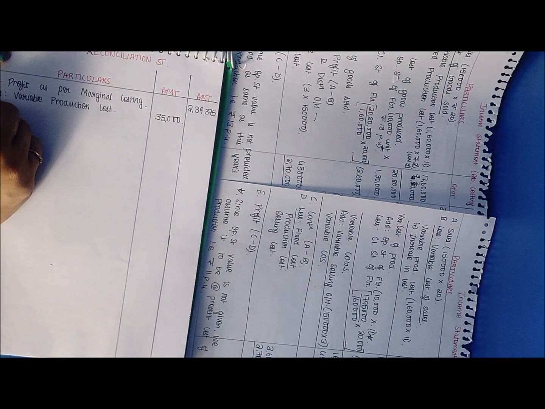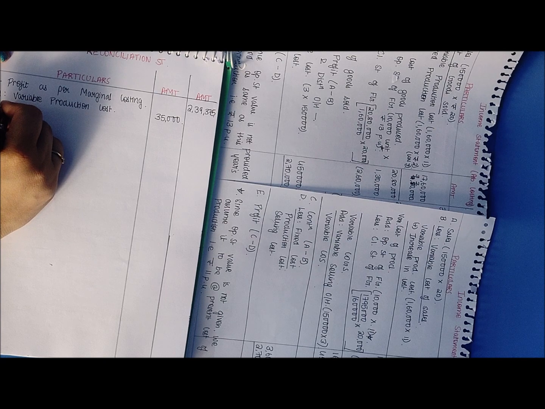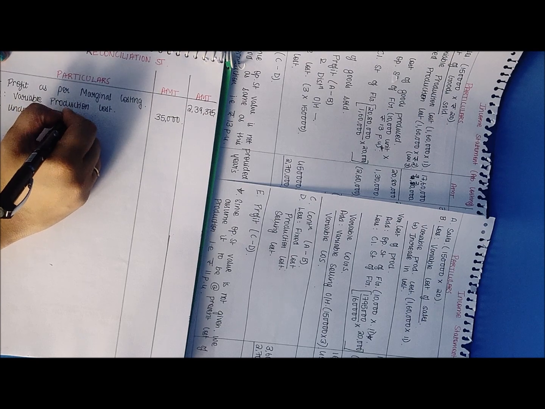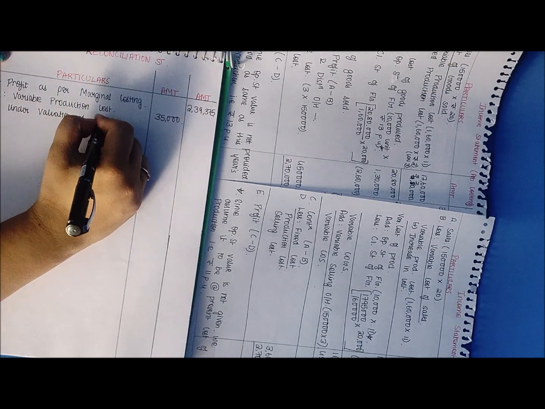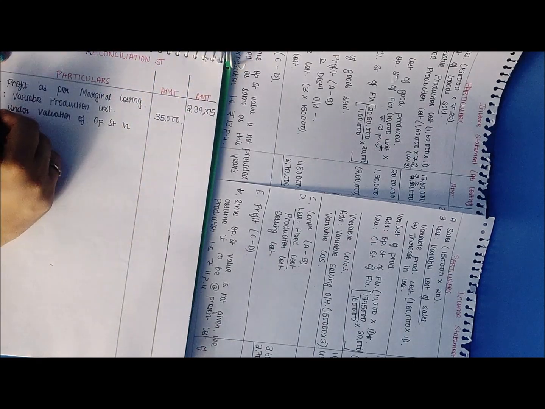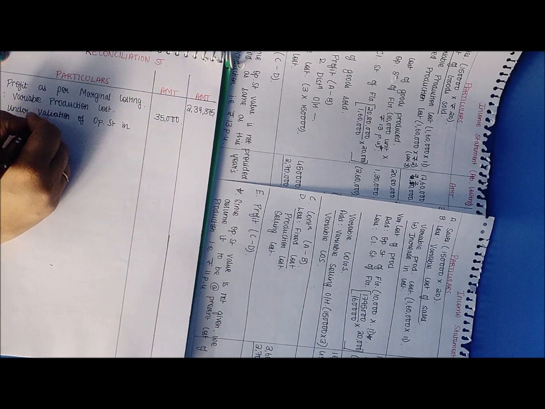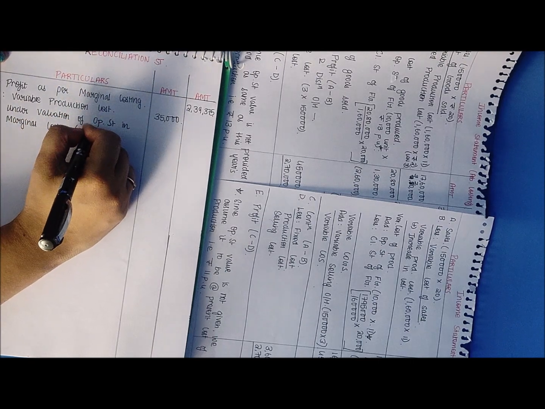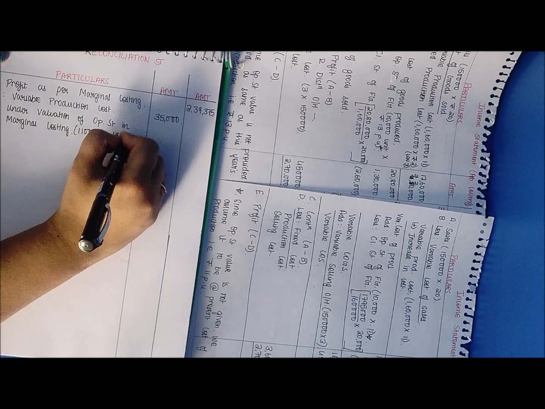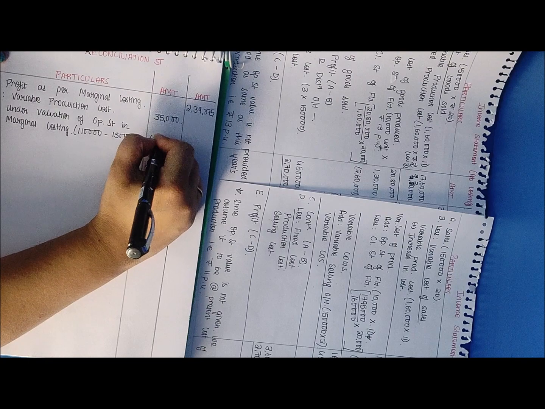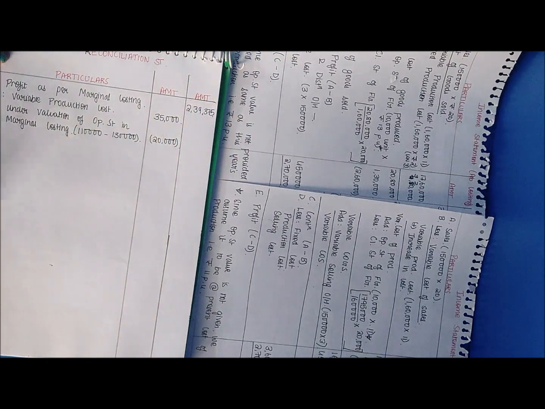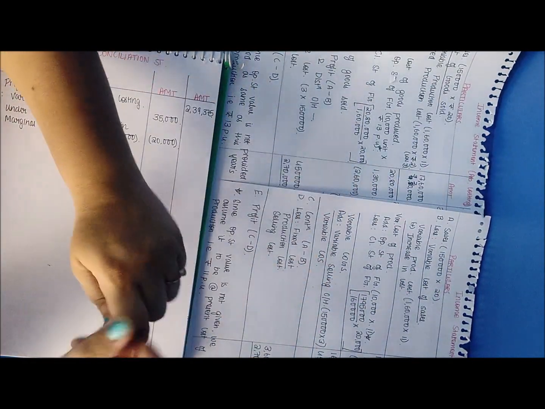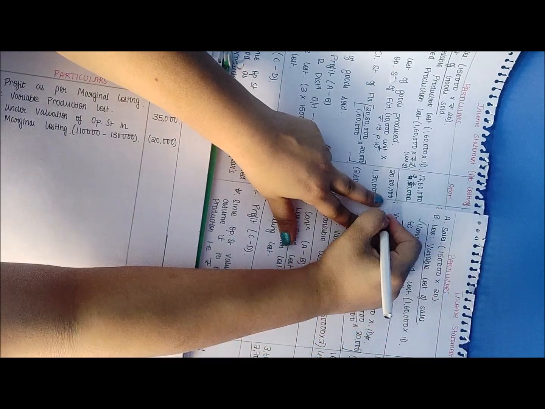So less under valuation of opening stock in marginal costing, that would be 1,10,000 minus 1,30,000, that is 20,000 negative here. So we have covered this.